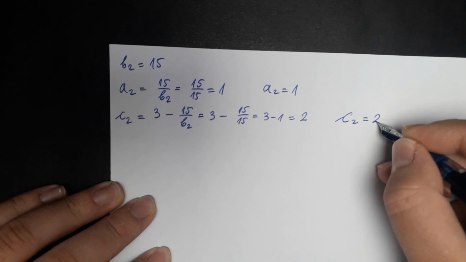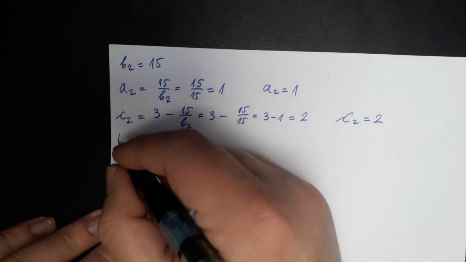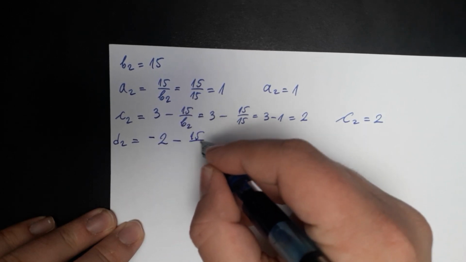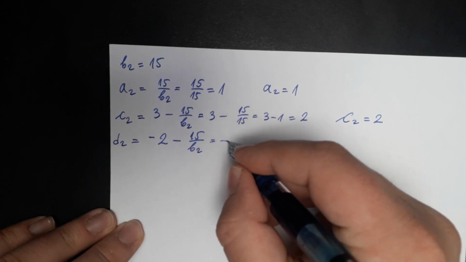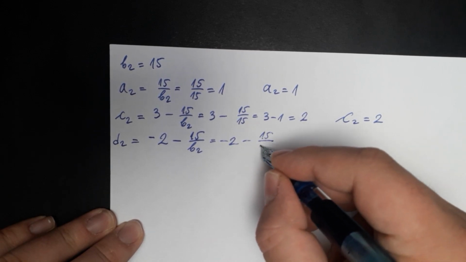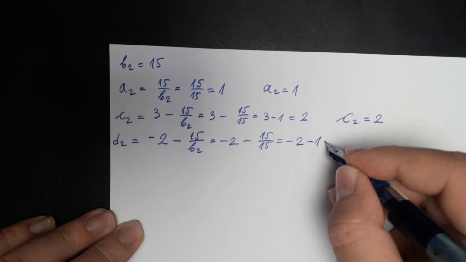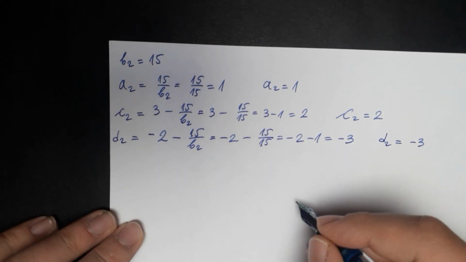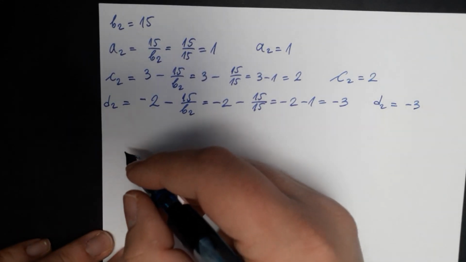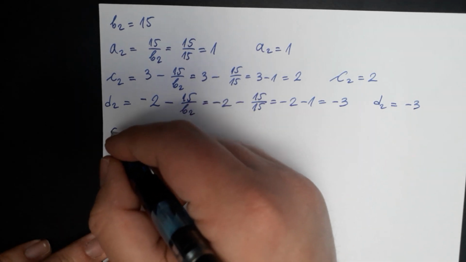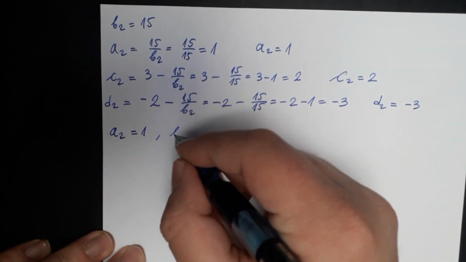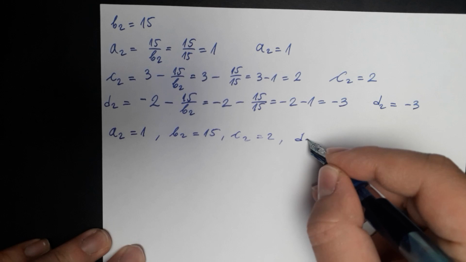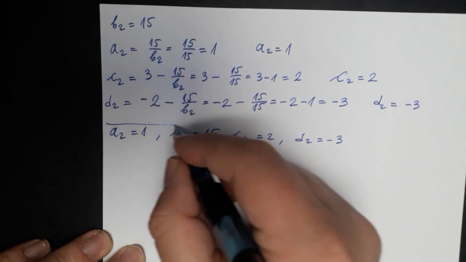So c2 has to be equal to 2. d2, we have found in our system that it is equal to -2 minus 15 over b2, and that is equal to -2 minus 15 over 15, which is -2 minus 1, and that is -3. So d2 is equal to -3. Here we have found our second and last combination, and that is a2 is equal to 1, b2 is equal to 15, c2 is equal to 2, and d2 is equal to -3.